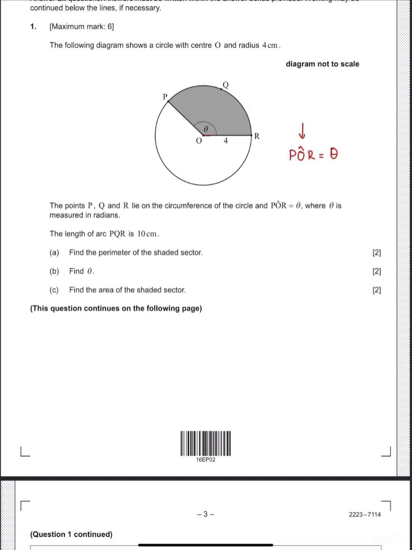If you walk from R to O to P, and P to Q to R and back, the total distance that you walked is called the total length, or the perimeter of the shaded region or shaded sector.